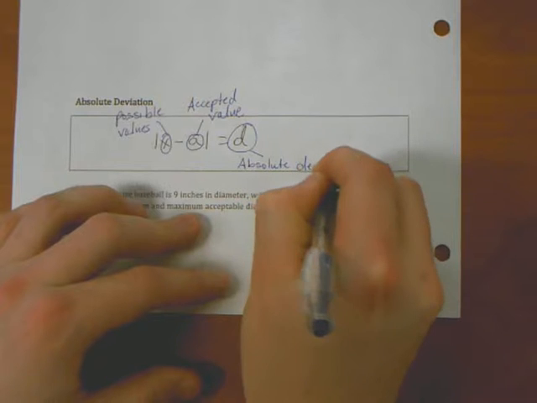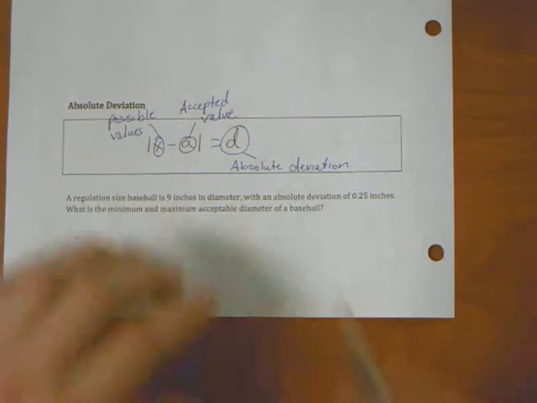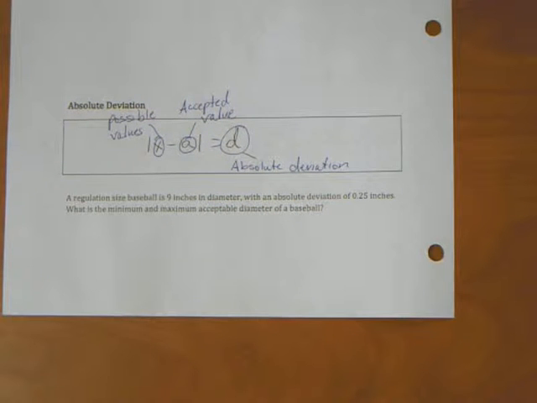So a lot of times when you're making products like a basketball or a baseball, it has to meet certain requirements. Like the NBA has certain requirements on the sizes of the basketball. Major League Baseball has certain requirements on the sizes of the baseball. So, like the NBA says, the basketball circumference needs to be 30 inches, but it can deviate half an inch on either side.